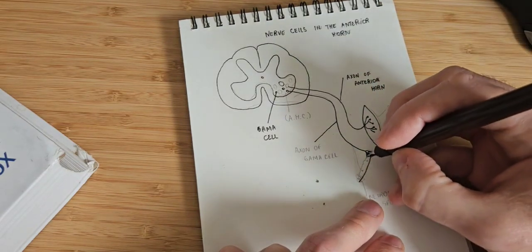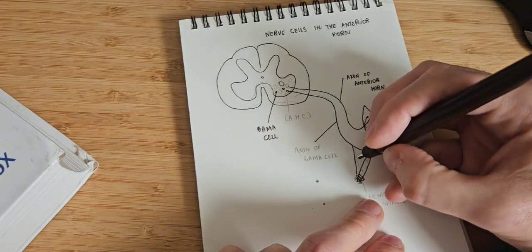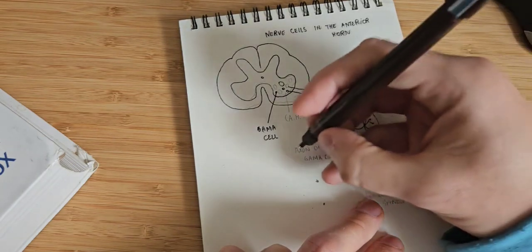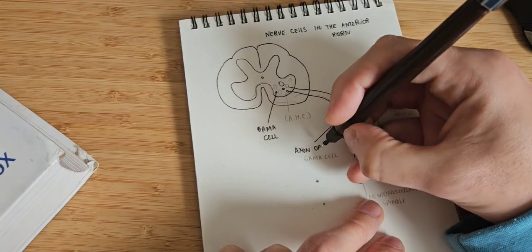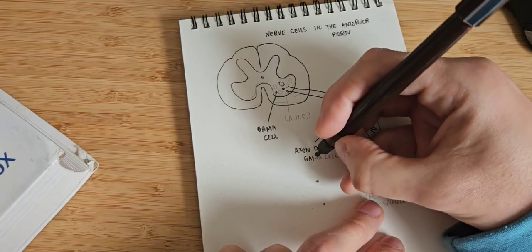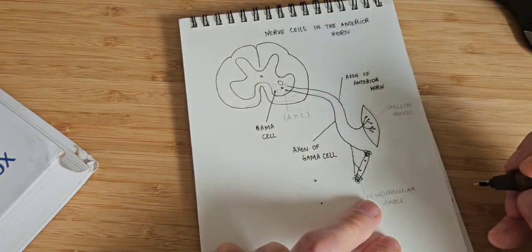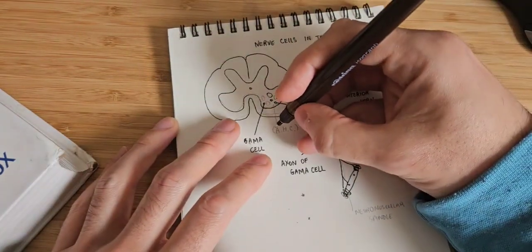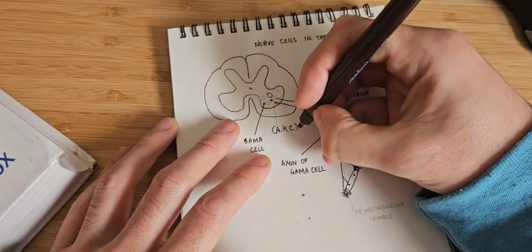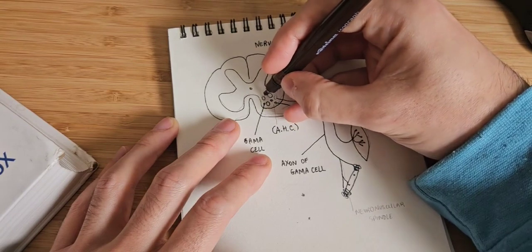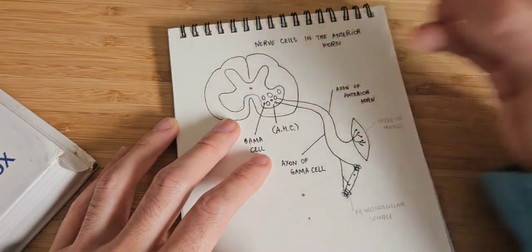Axon of gamma cell. Okay, this is the anterior horn. This is the anterior horn.